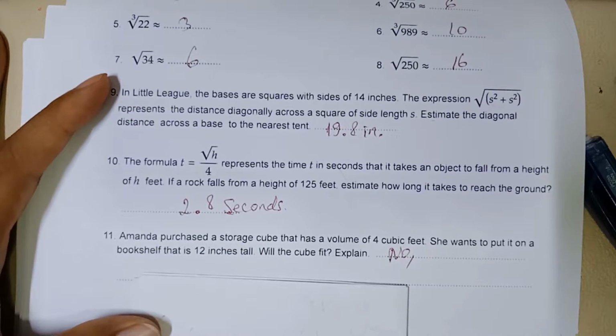Why is it no? Because 12 inches equals 1 foot, and the cube root of 4 is greater than 1.